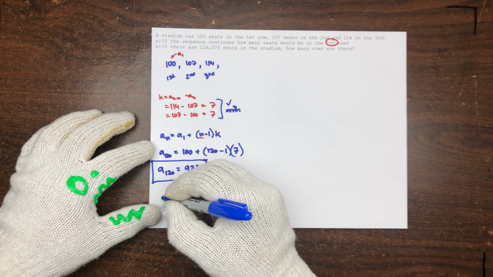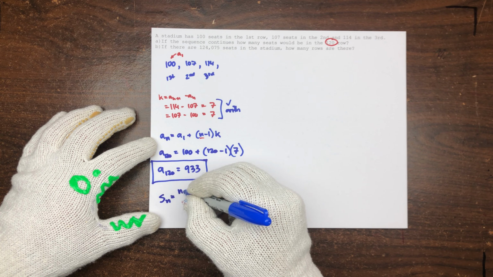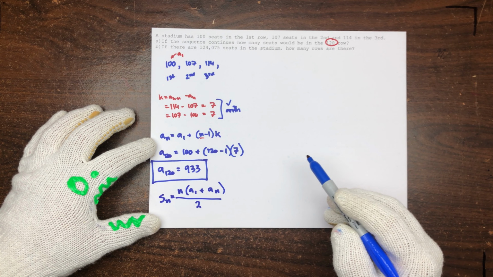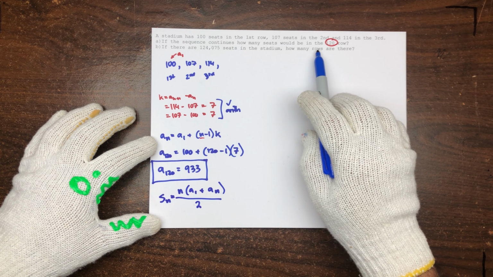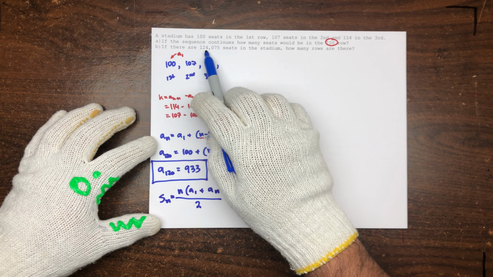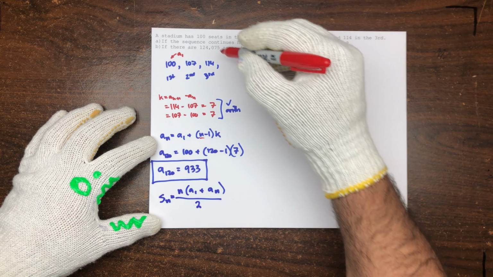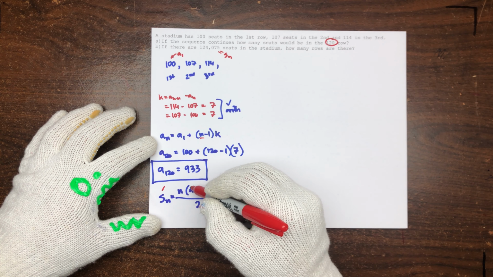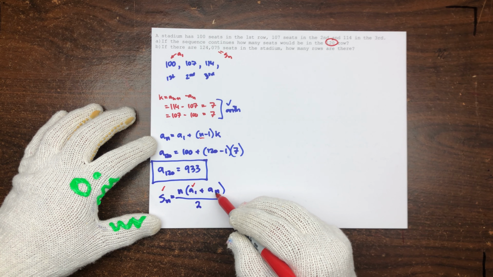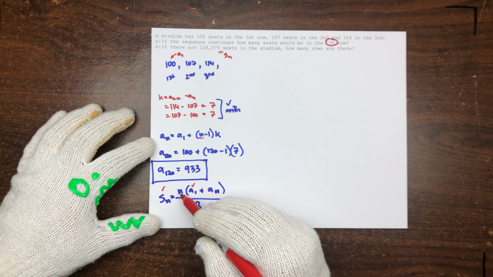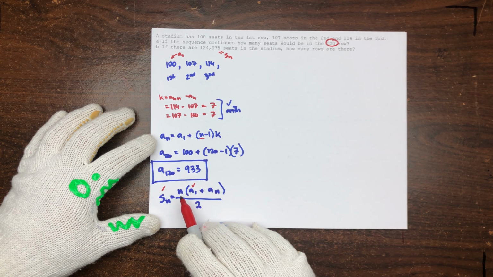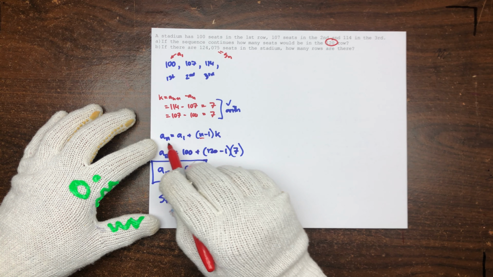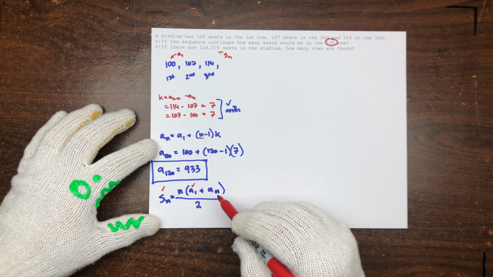So the sum equation: S_n is equal to n times (a_1 plus a_n) all over 2. It didn't give us the row. How many rows are there? We're looking for rows. If there's 124,075 seats, this is equal to S_n. They give us the total sum, and we know a_1. We don't know how many seats are in the nth row, and we don't even know n. We don't know how many rows. That's what it's asking us for. So we have two unknowns here, n and a_n. But this equation here also has a_n and n in it. So we have two equations, two unknowns.